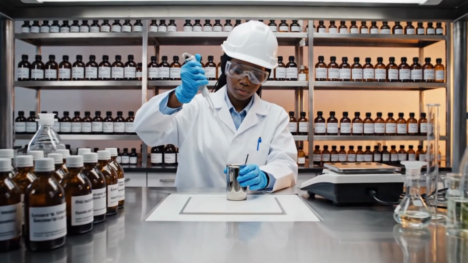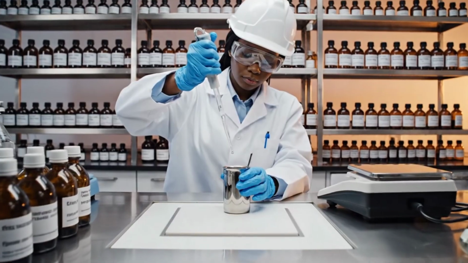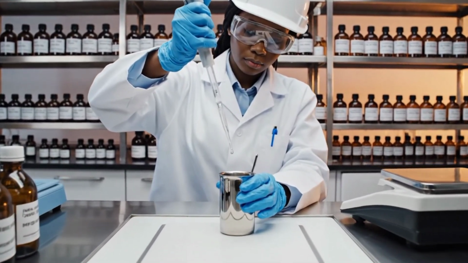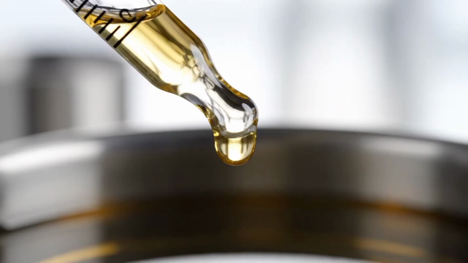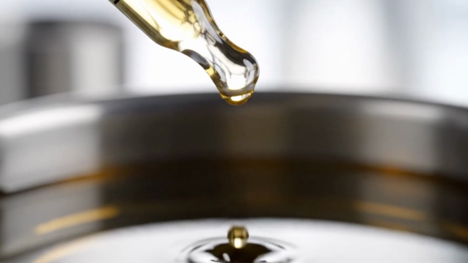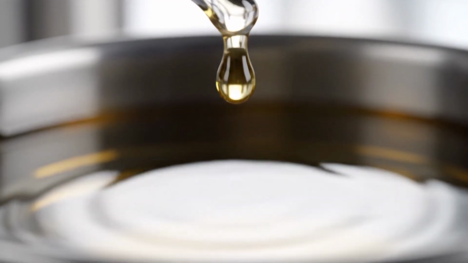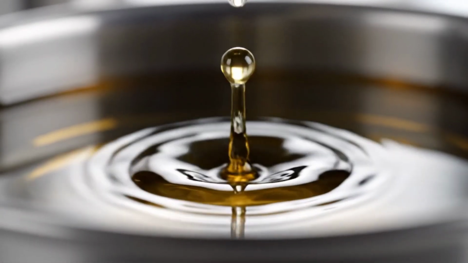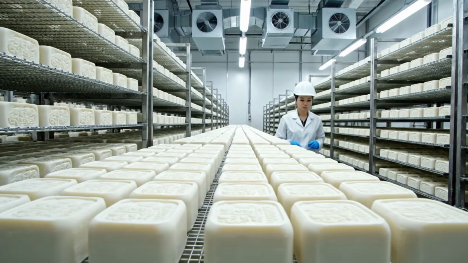Before any fragrance reaches the production line, it is formulated here, compound by compound, measured to fractions of a gram. A single drop of the wrong compound at the wrong concentration changes everything. This is where premium fragrance is earned, not marketed.